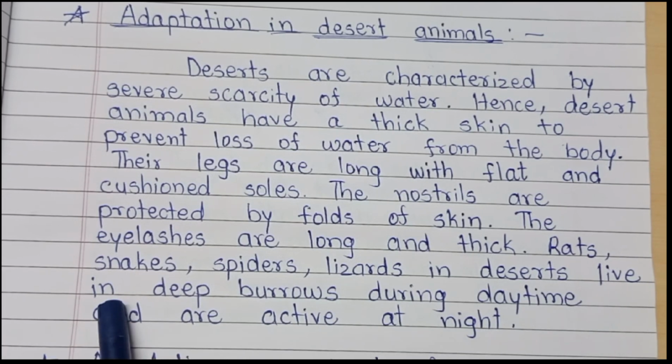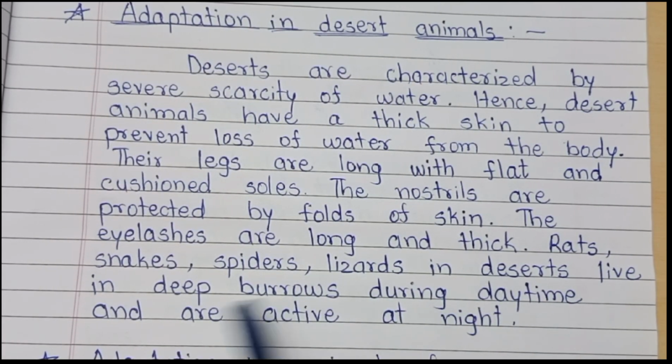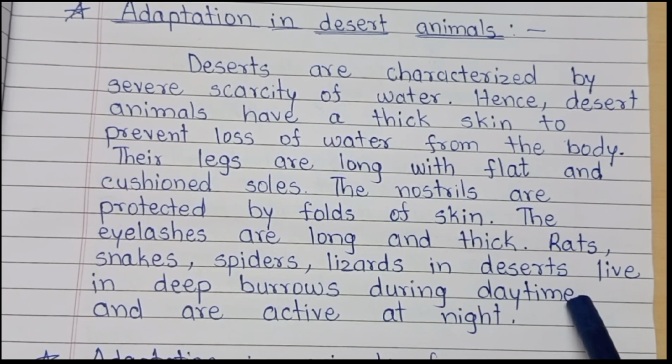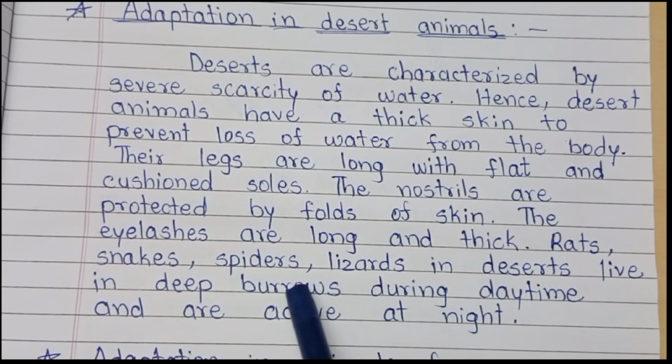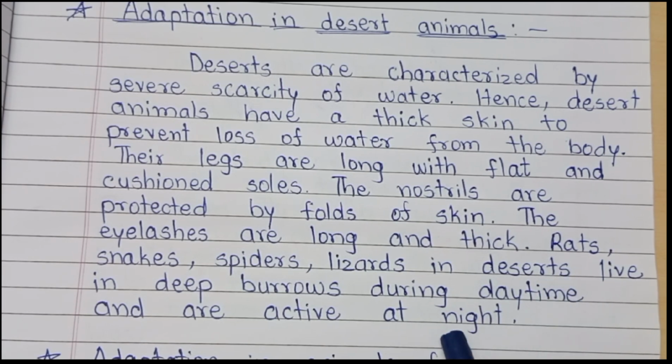Rats, snakes, spiders, and lizards in deserts live in deep burrows during daytime. During daytime, there is heat, so they cannot survive on the earth's surface in the daytime. So they are active at night.